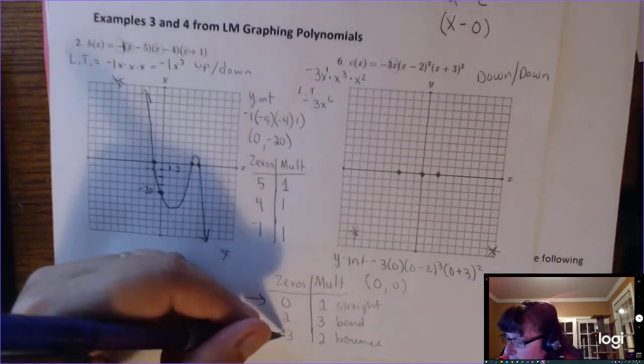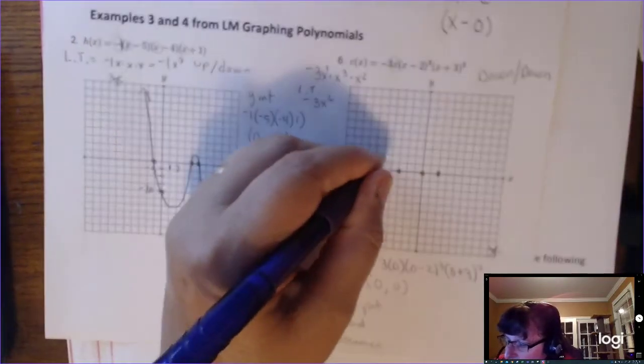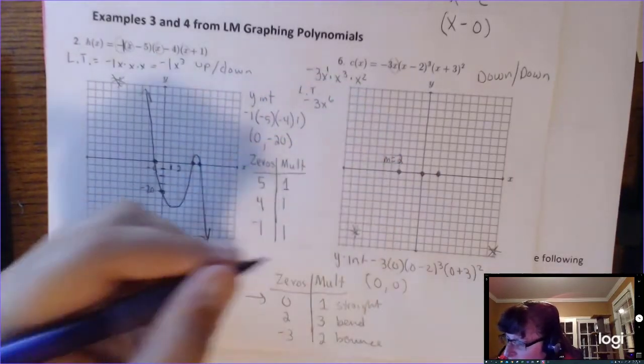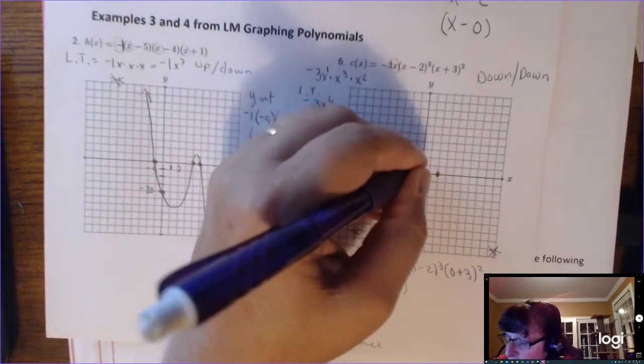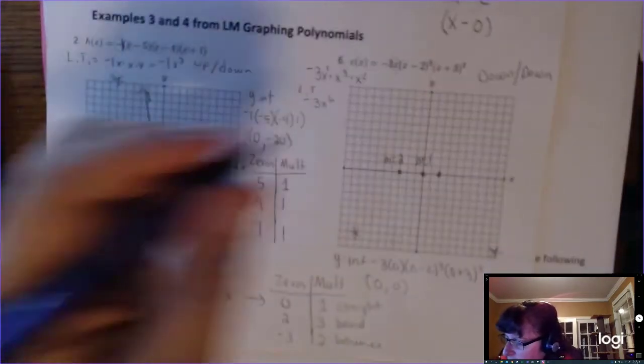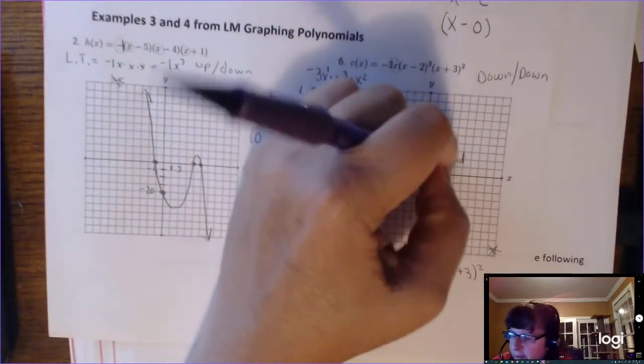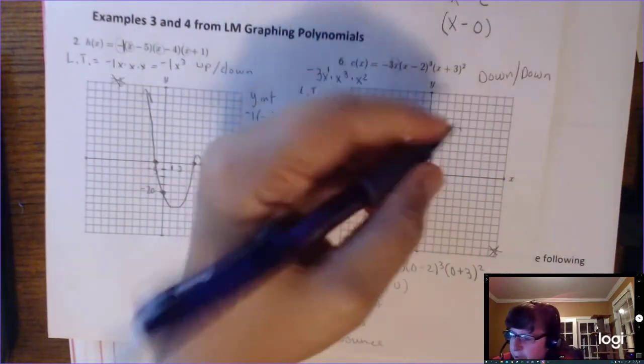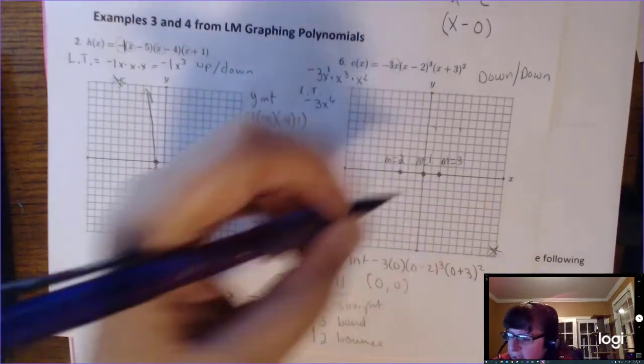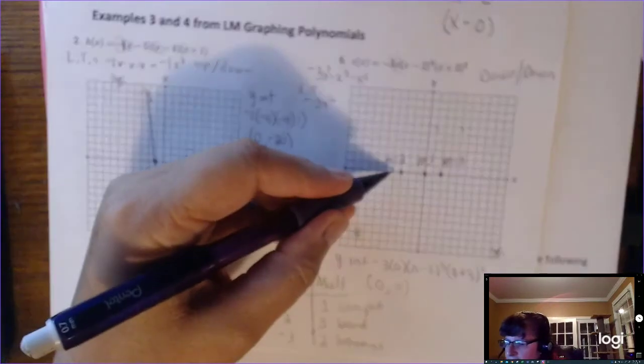And let's mark this up. Negative 3, you're going to bounce. This is m equals 2. 0, you're going to go straight through because it's m equals 1. 2, you're going to bend. Okay, so I'll help you with that. I'll just put m equal 3. We're going to bend. Okay, so we're starting down here and we're going to bounce.